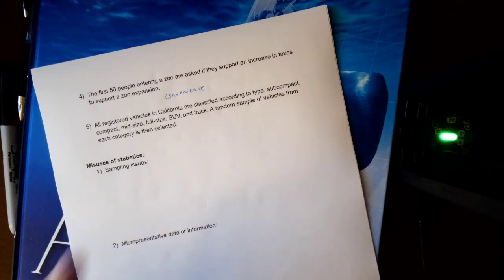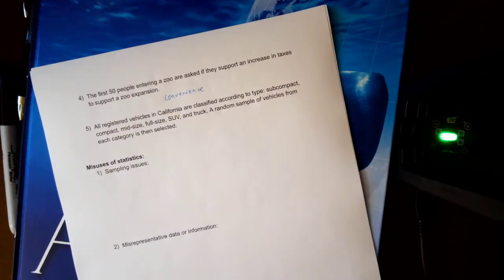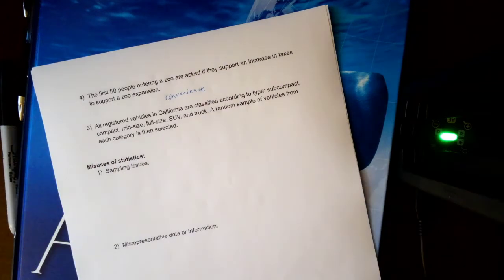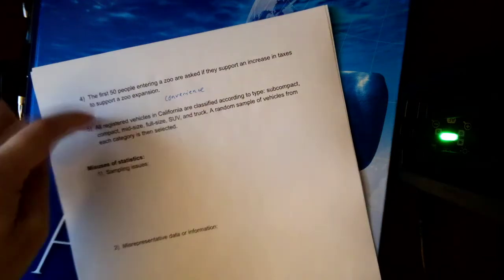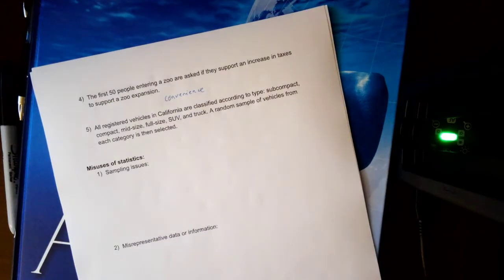This is bad data collection because who's arriving early to the zoo? Who's the first people to arrive to the zoo? People that really want to go to the zoo, right? Are they more likely to support increases in taxes for a zoo expansion? Yeah. Might that be a good idea? Maybe, depending on how you feel about zoos and taxes. But it's not good data collection. You shouldn't use this data to draw conclusions on this issue. It's just convenience. It was convenient for them.